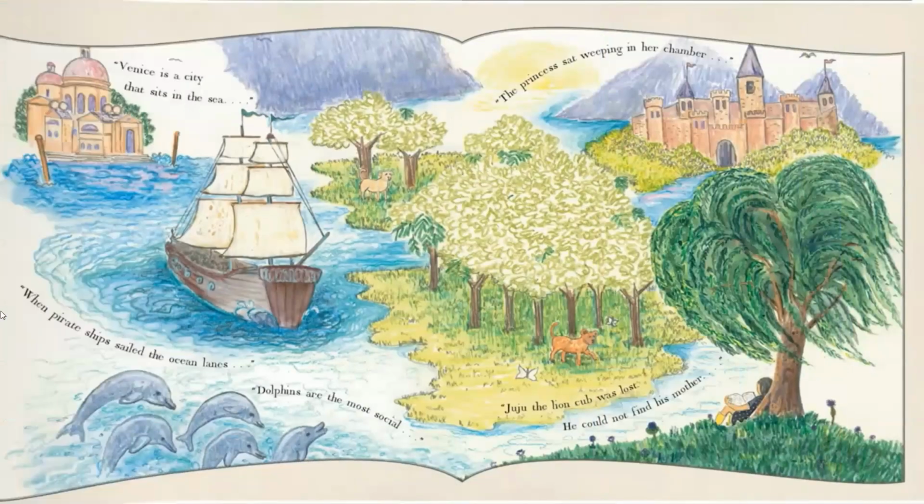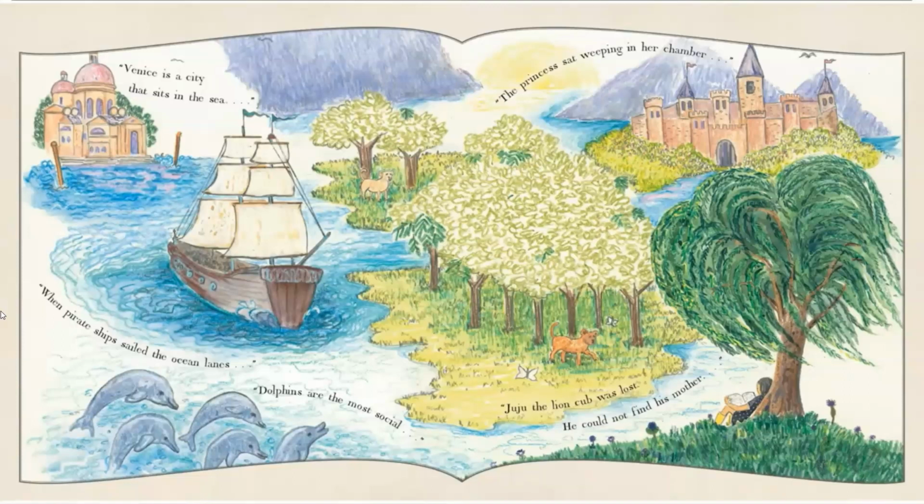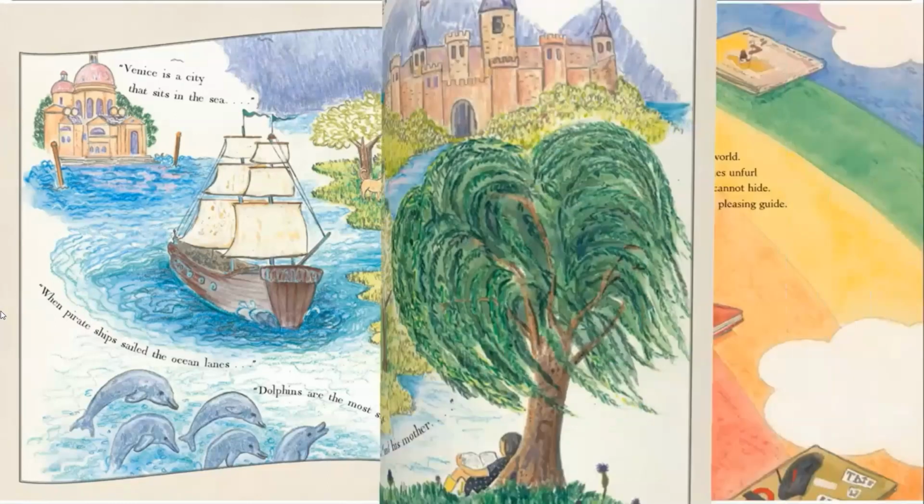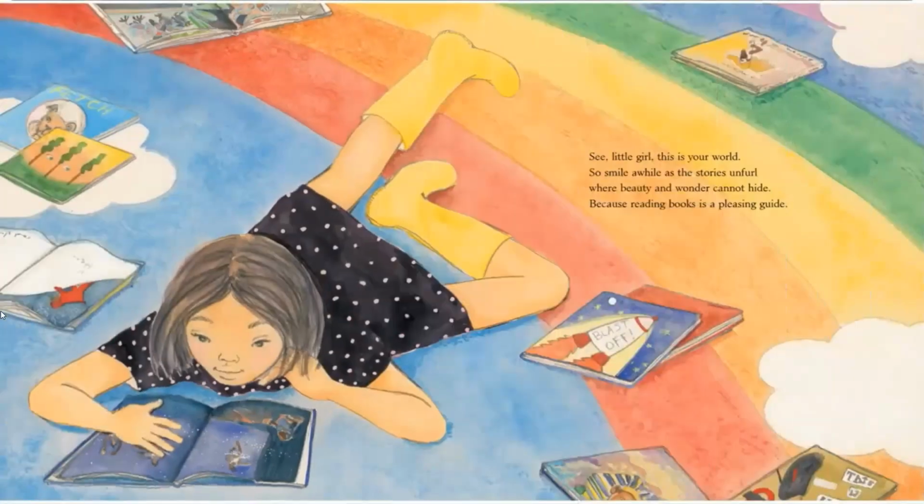Venice is a city that sits in the sea, when pirate ships sailed the ocean lanes. Dolphins are the most social. The princess sat weeping in her chamber. Juju the lion cub was lost. He could not find his mother. See, little girl, this is your world.